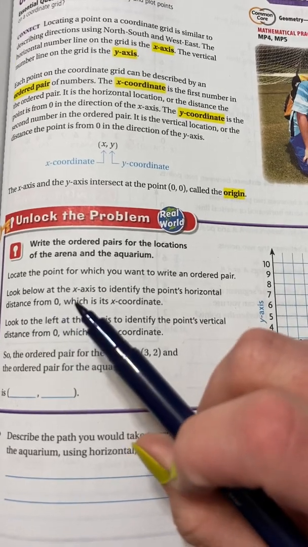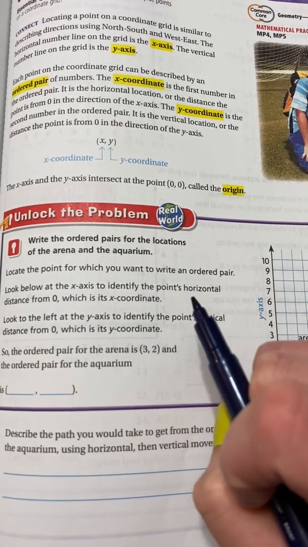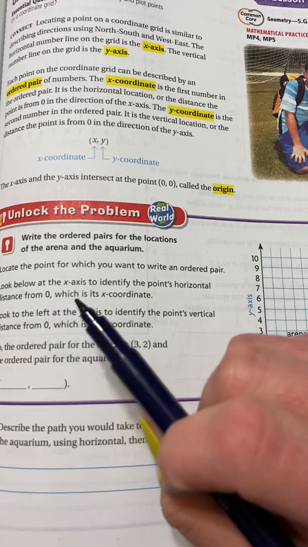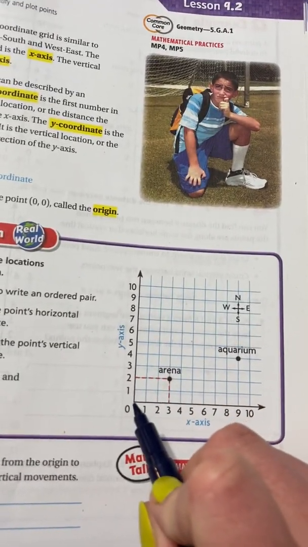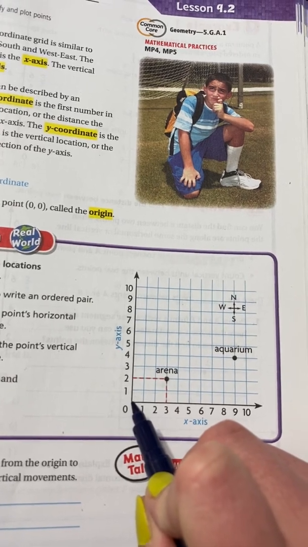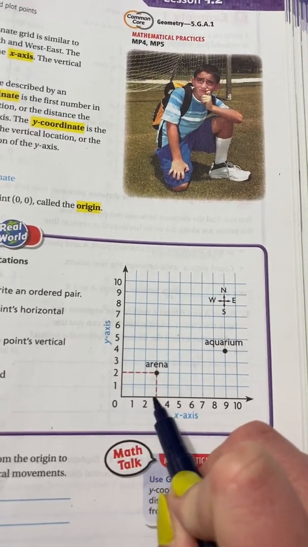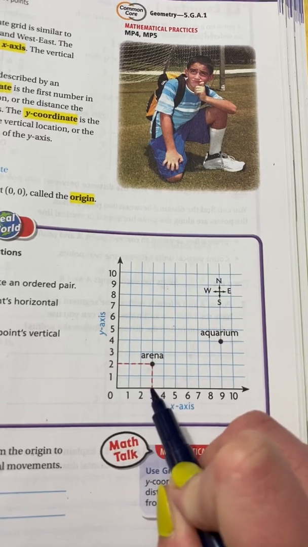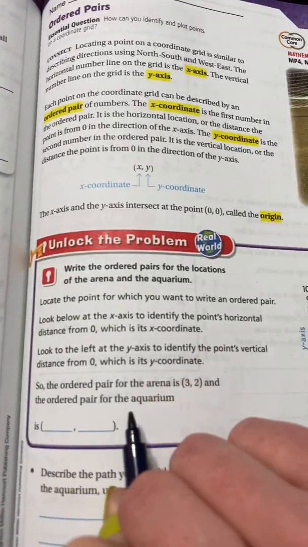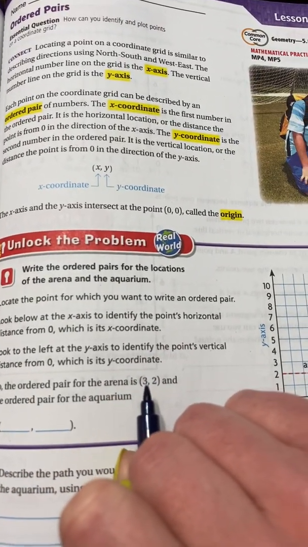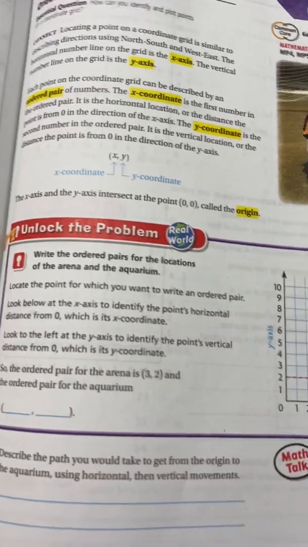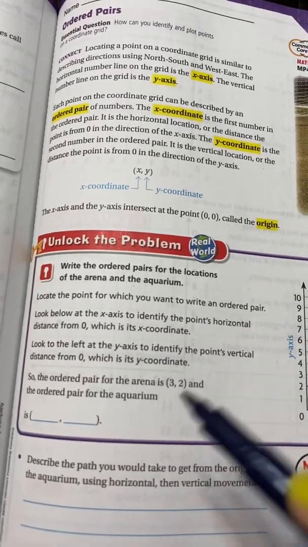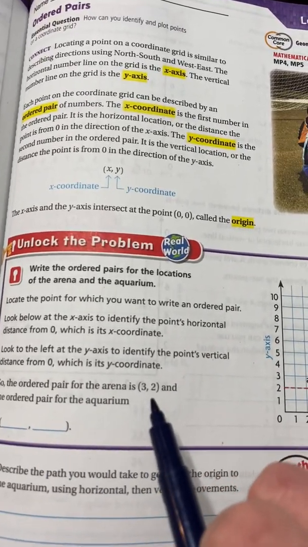So it says look below at the x-axis to identify the point's horizontal distance from 0, which is its x-coordinate. So if we're doing the arena first, you start at 0, and you have to remember you have to walk first. That means you walk on solid ground. So we have to go 3 over. So that's why they put a 3 in the first spot. And then you have to think, how many do I have to go up? 1, 2. That's why they put a 2 in the second spot. Okay, so that's for the arena. They already did that for you.